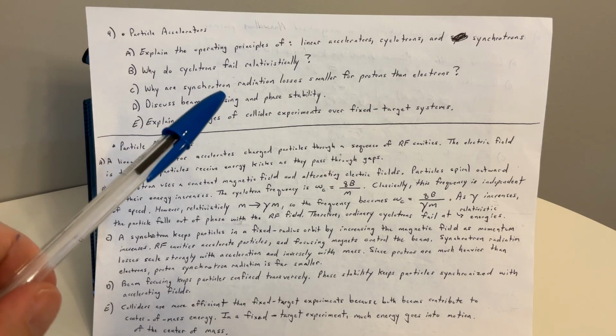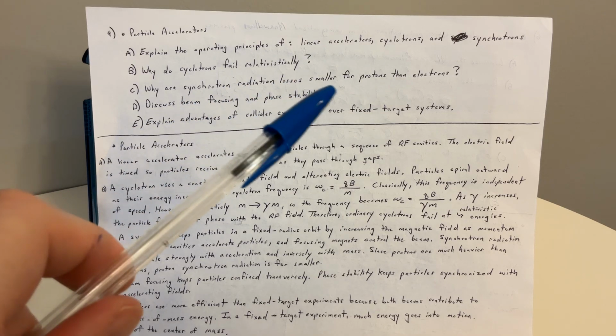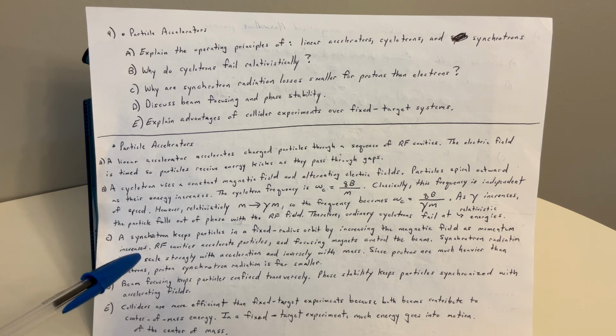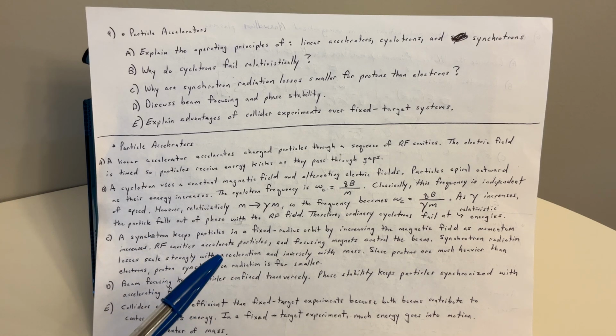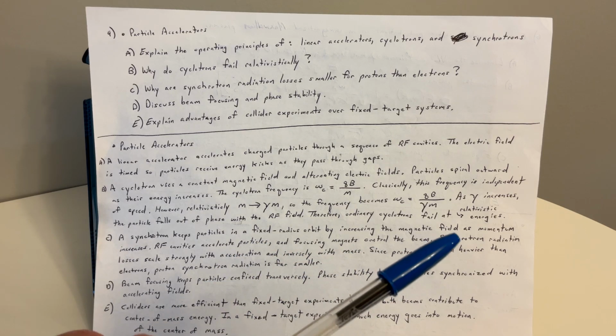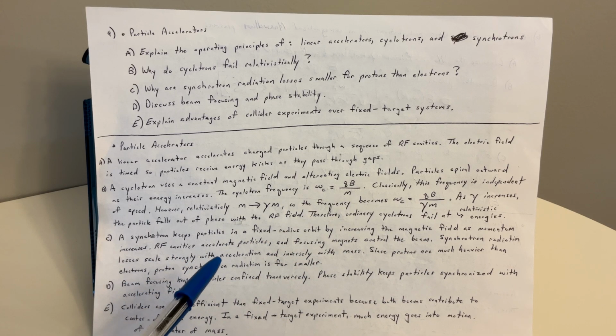Letter C, why are synchrotron radiation losses smaller for protons than electrons? Okay, so we could say here, a synchrotron keeps particles in a fixed radius orbit by increasing the magnetic field as momentum increases. RF cavities accelerate particles and focusing magnets control the beam. Synchrotron radiation losses scale strongly with acceleration, inversely with mass. Since protons are much heavier than electrons, synchrotron radiation is far smaller.